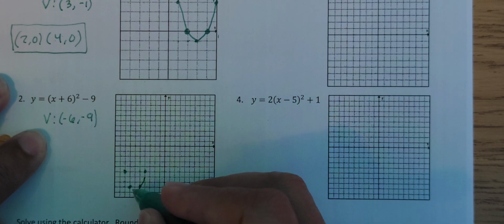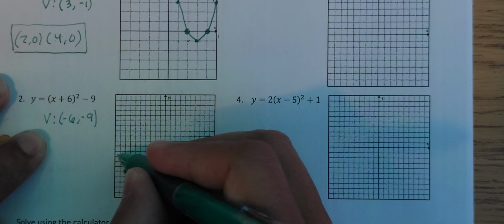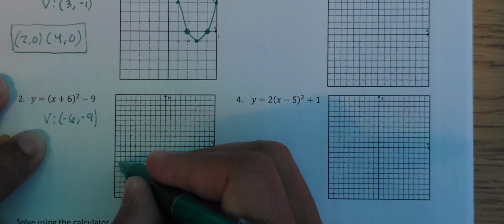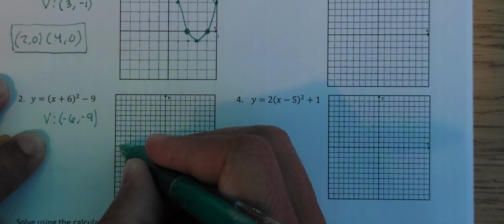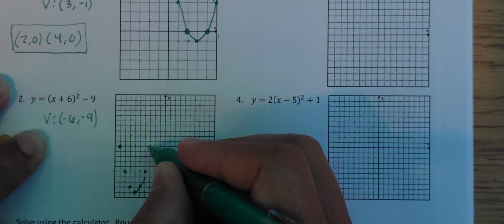So then if I go left 1, 2, 3, then I go up -3 times -3 is +9. So then 1, 2, 3, 4, 5, oops, I lost track. Let's see, 1, 2, 3, 4, 5, 6, 7, 8, 9. There's one x-intercept, and then right 3 up 9.